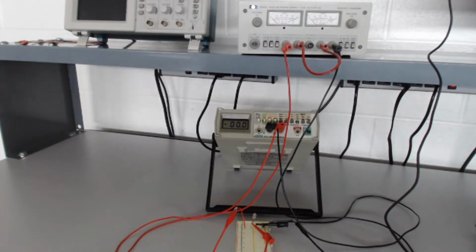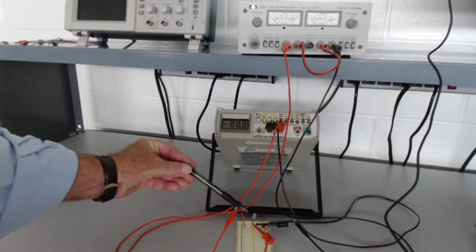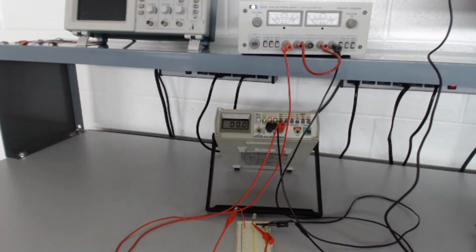So what I have connected here is a neon lamp. Now the neon lamp is simply a bulb that's filled with neon gas, and neon gas being one of the inert elements or one of the noble gases, it takes a lot of energy to cause conduction through the neon gas inside the bulb. And for this particular neon lamp, it requires about 75 volts for conduction and illumination of the lamp.